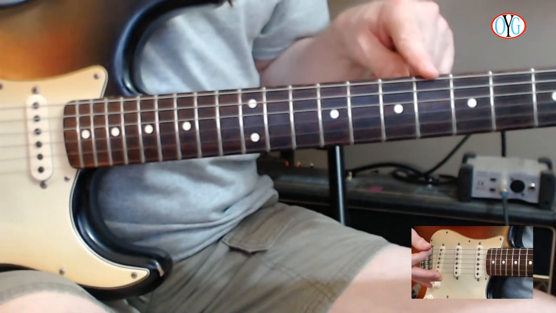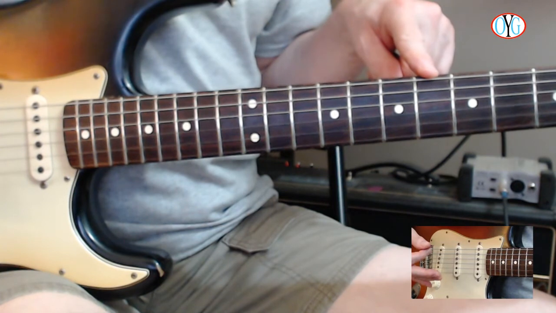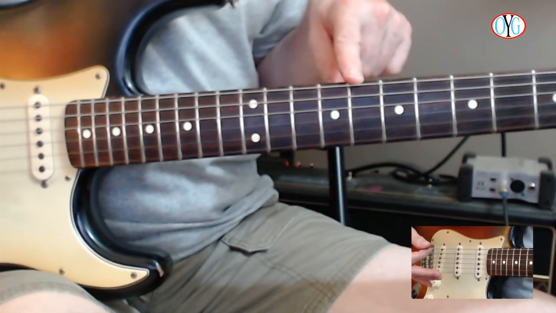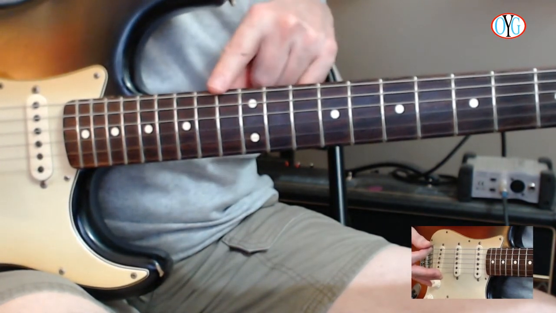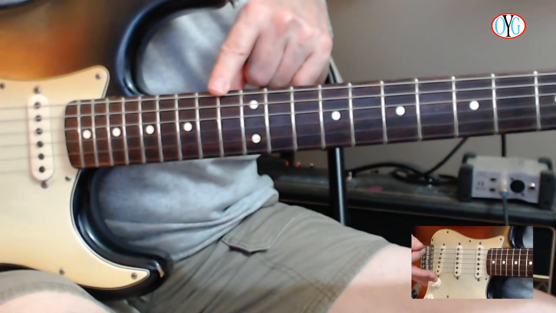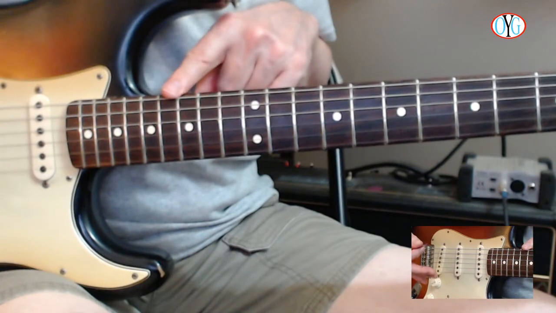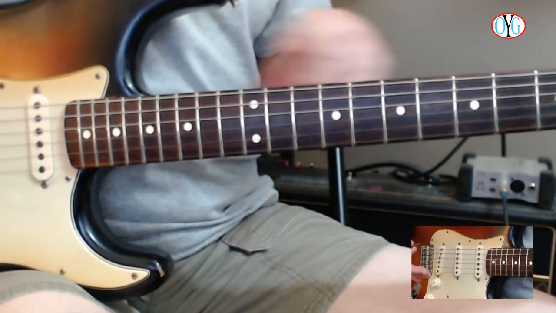so that you associate the first position of the scale to the E form of the CAGED system, the second position of the scale to the D form of the CAGED system, the third position of the scale to the C form of the CAGED system, the fourth position of the scale to the A form of the CAGED system, and the fifth position of the scale to the G form of the CAGED system. In this case, all minors, right?